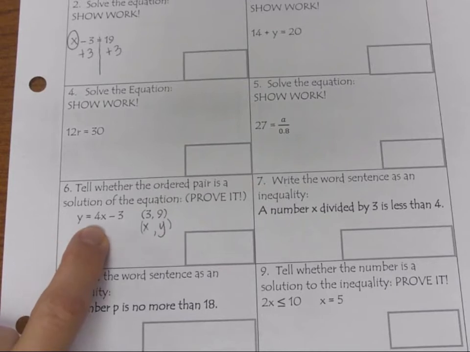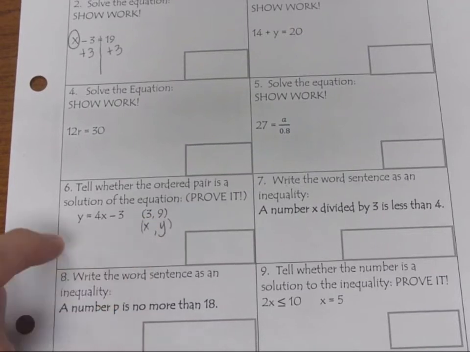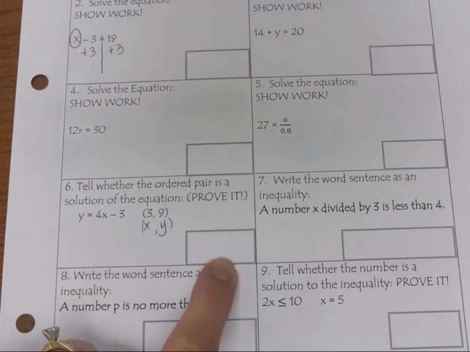Instead of x, instead of 4 times x, you're going 4 times 3, and then you're subtracting 3. If they equal each other, if that answer equals 9 and 9 equals 9, it's yes. If it doesn't, it's no.